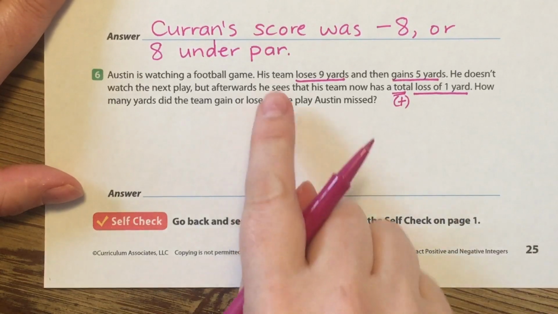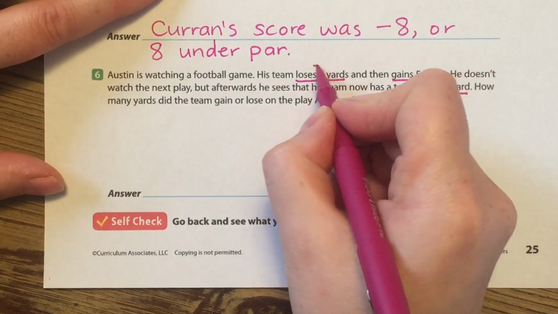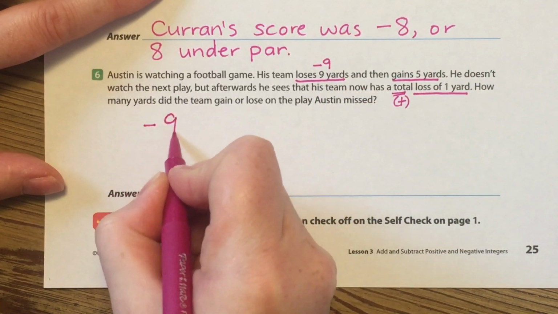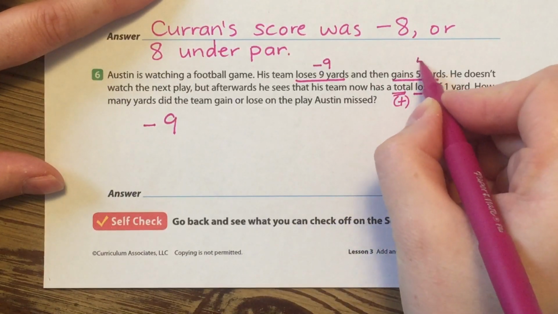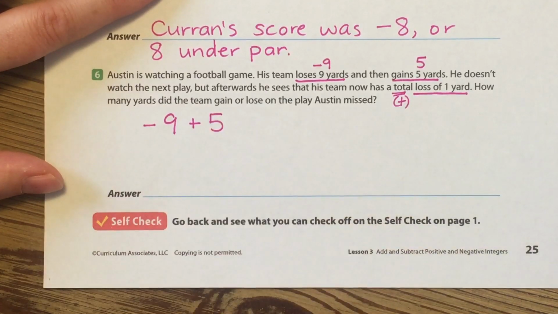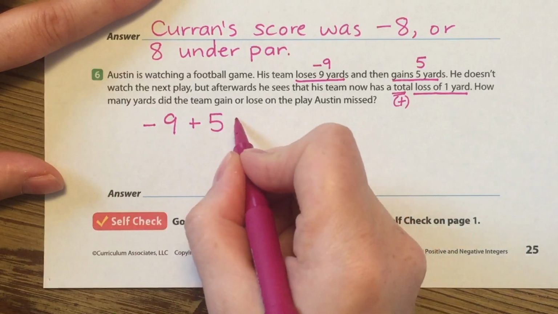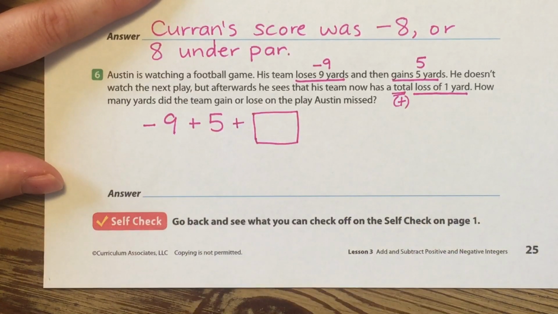So his team loses 9 yards. If you lose 9 yards, that can be represented with the number negative 9. So he saw them lose 9 yards. And then they gained 5 yards, so that's positive 5. So we'll add positive 5. He doesn't watch the next play, so whatever happens next, he doesn't see it. So we're going to put an empty box there.